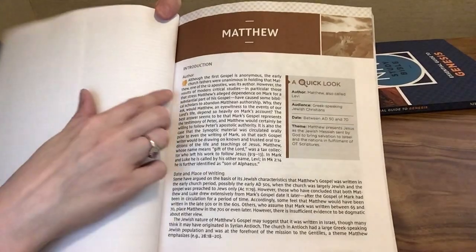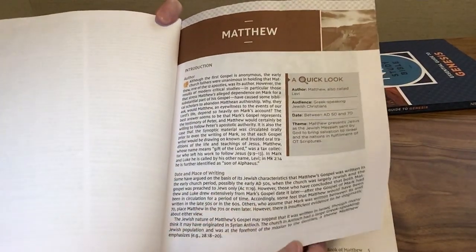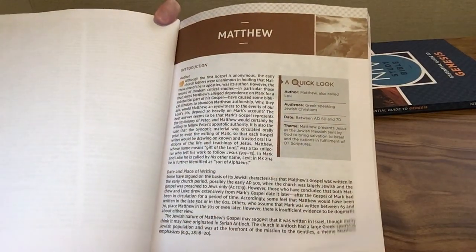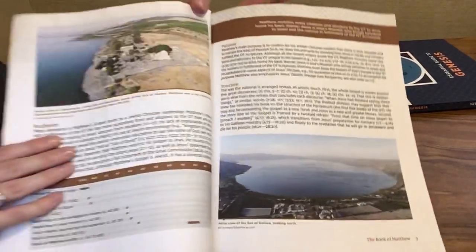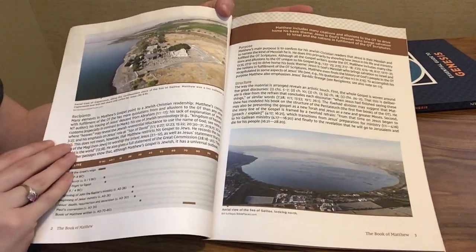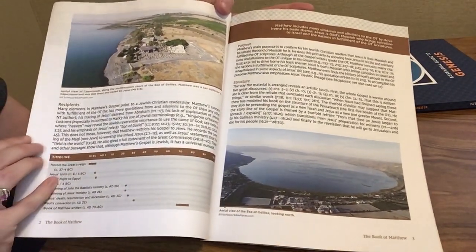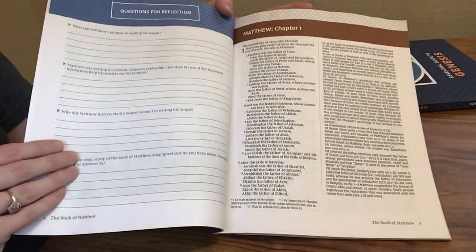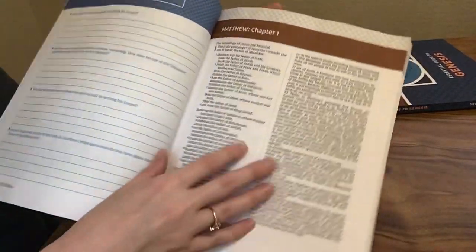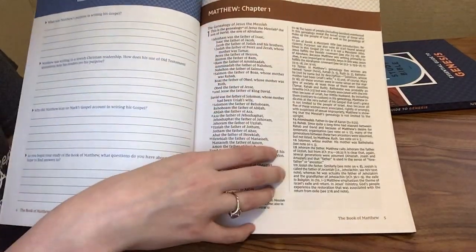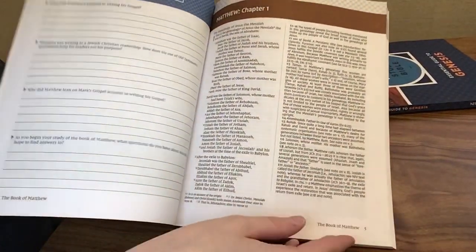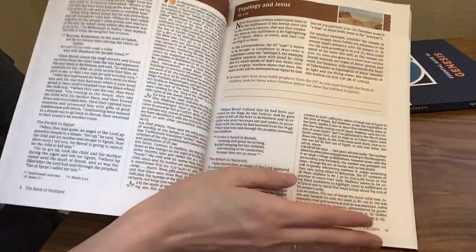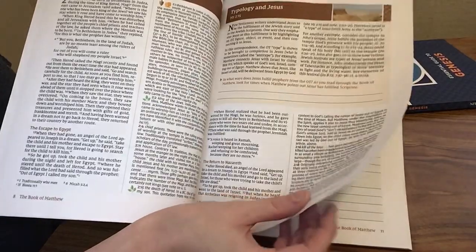Here, again, book introduction. We have the same layout, author, date and place of writing. Over here's a little chart with author, audience, date, and theme. Lots of beautiful full-color images. We have recipients for this one, a timeline, purpose and structure, and then, of course, we have, again, those questions for reflection. So here's chapter 1 of Matthew. Just like before, we're going to have the scripture on the left. We have the study notes on the right. Reflection questions after each chapter. And we're going to have articles throughout as well, just as we did in the Genesis book.